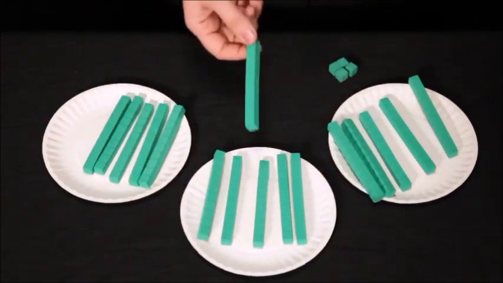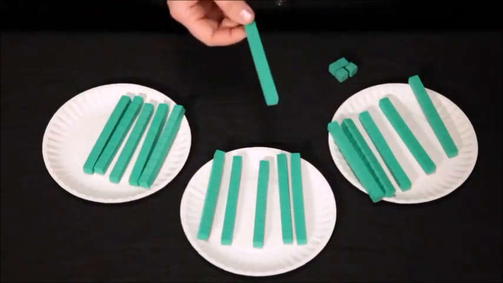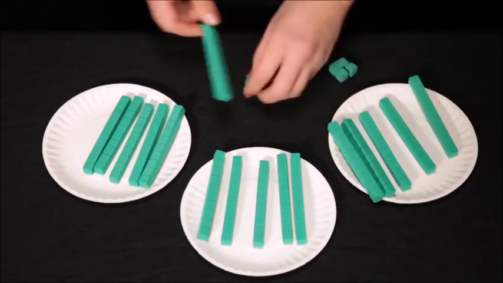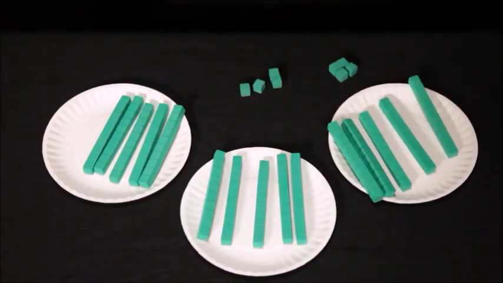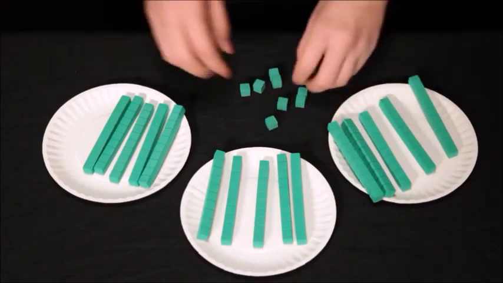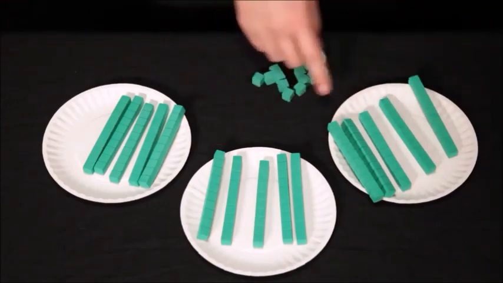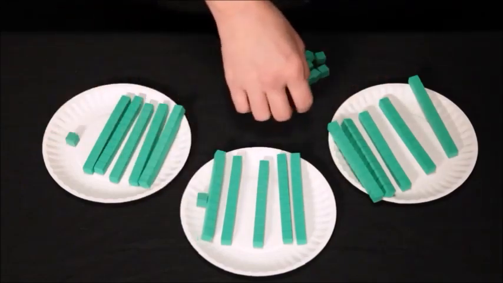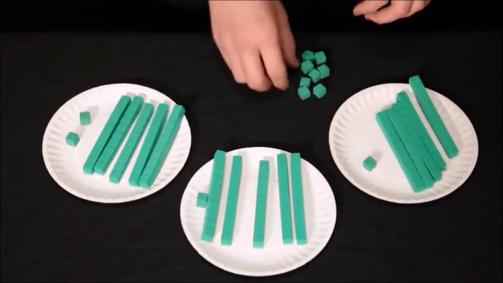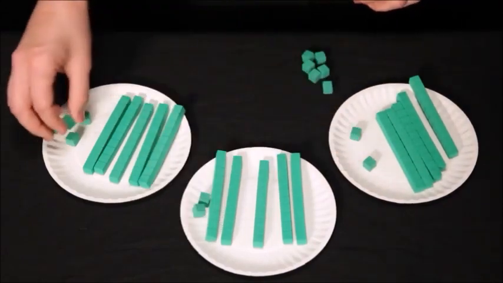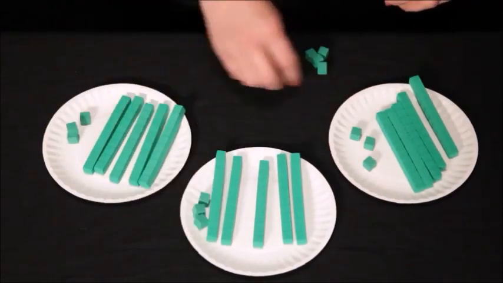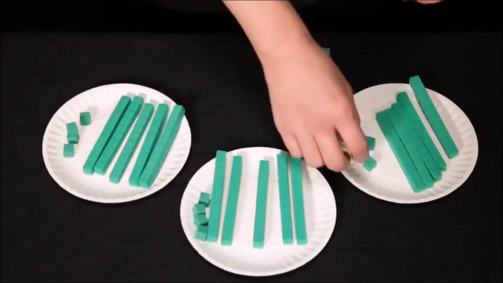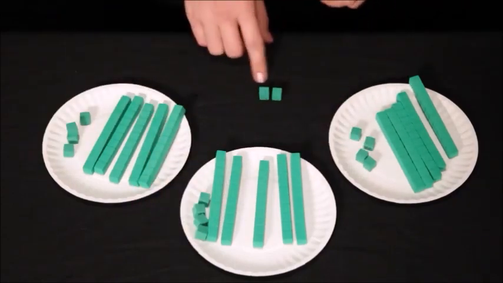Now I can't equally distribute this 10, so I'm going to regroup this 10 for 10 ones. 1, 2, 3, 4, 5, 6, 7, 8, 9, 10. Now I'm going to equally distribute my ones among the groups. 1, 1, 1, 2, 2, 2, 3, 3, 3, 4, 4, 4, and I have 2 remaining.